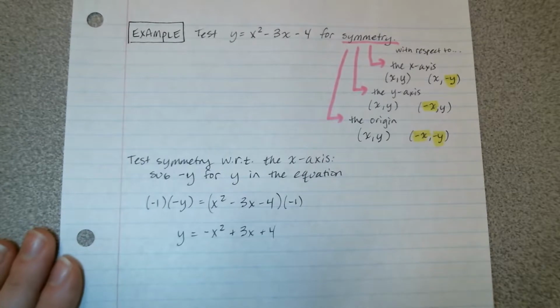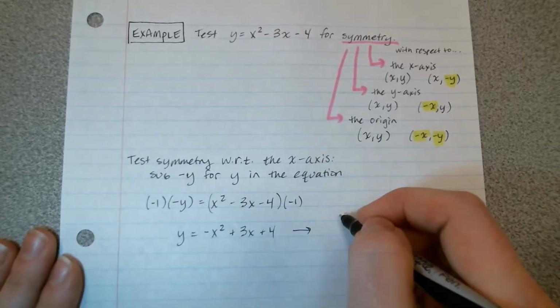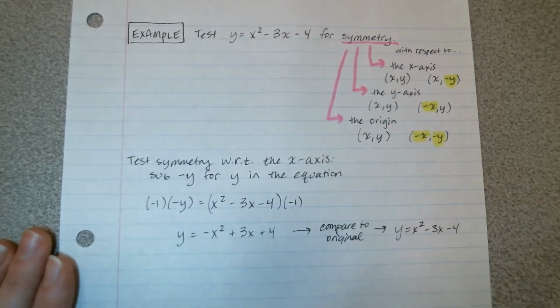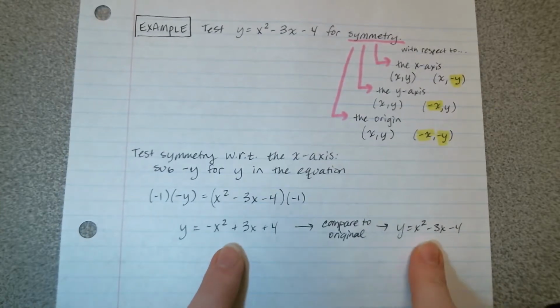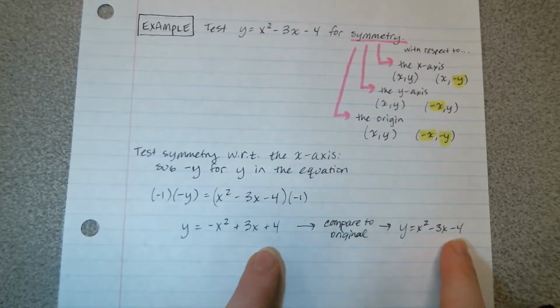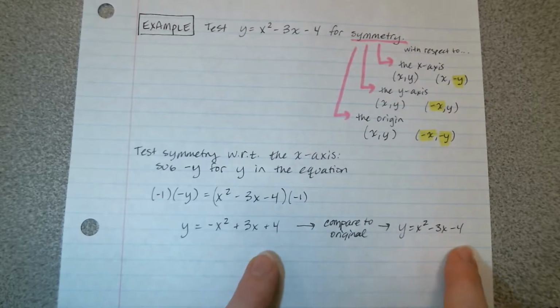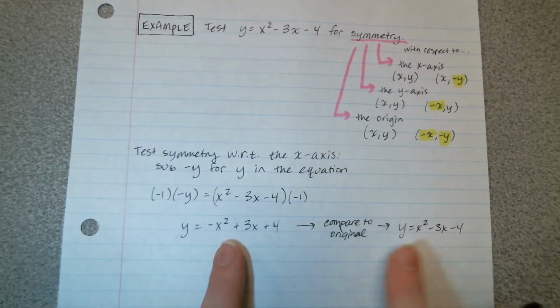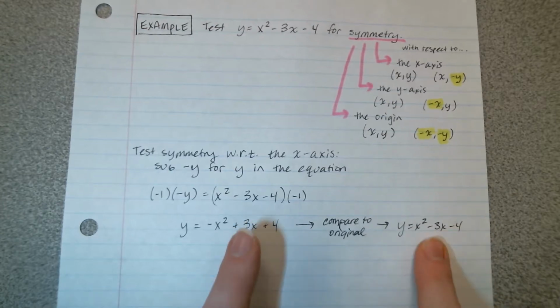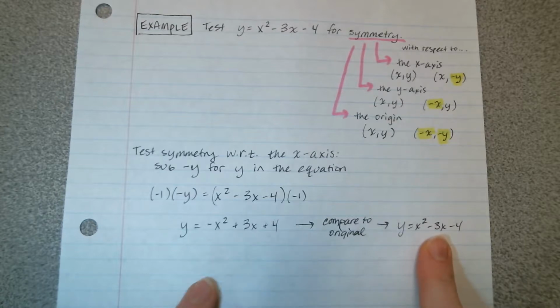So you can see when you compare this equation to the original, each term now has a different sign from the original, which means I did not get out the exact same equation as the original. So this graph does not have symmetry with respect to the x-axis.